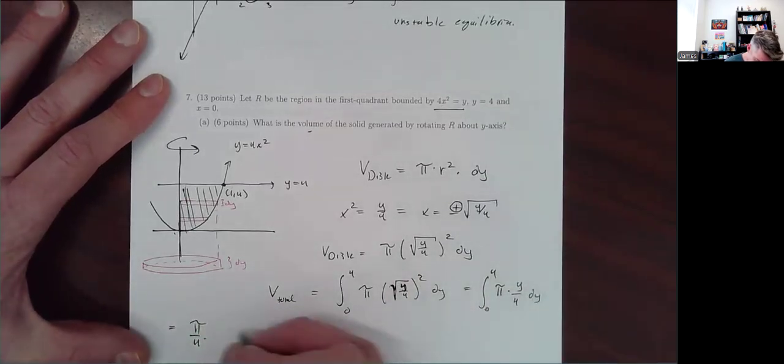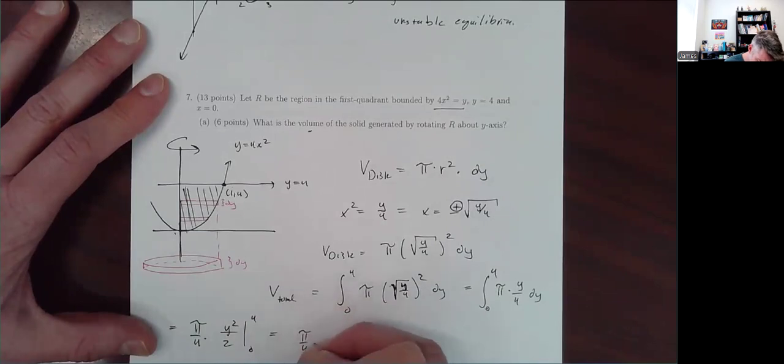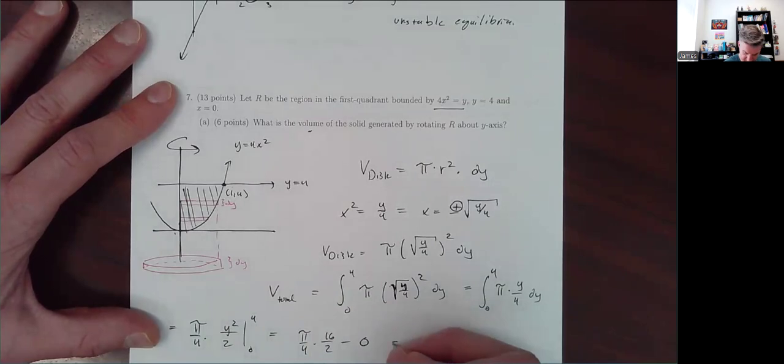The integral of y is y squared over 2 from 0 to 4. Plugging in 4, we get pi over 4 times 16 over 2. Plugging in 0, we get 0. That's going to be 16 divided by 8, so 2.